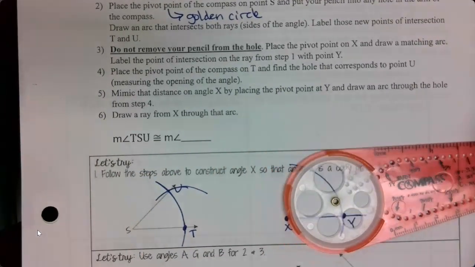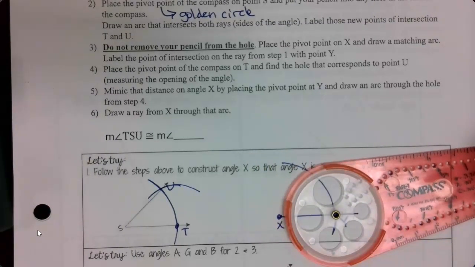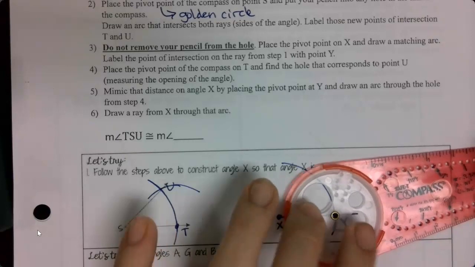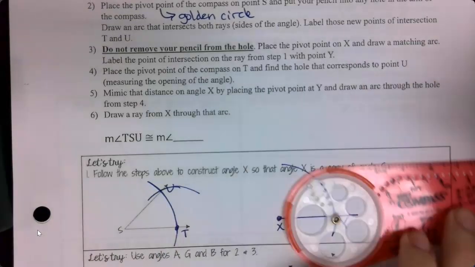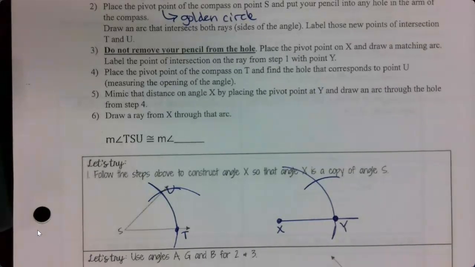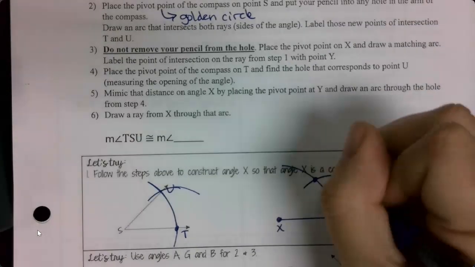So then I'm going to go back over to my new angle, and I'm going to put my golden piece on Y, and I'm going to find that same hole and draw that arc until it crosses the first arc I drew. It doesn't want me to label this, but I'm going to because typically we label crossing points. I'm going to label it Z.